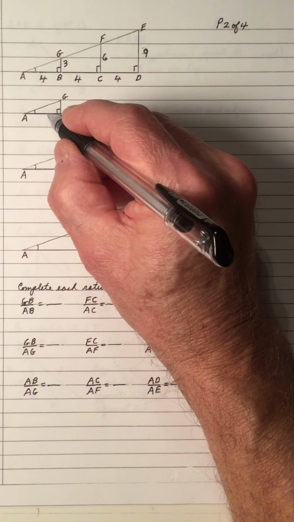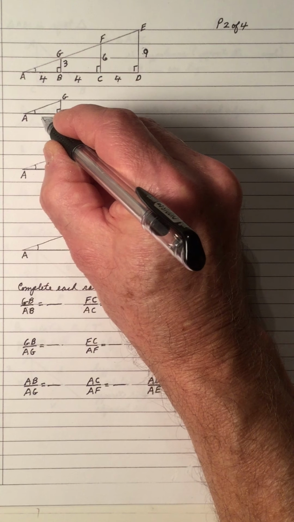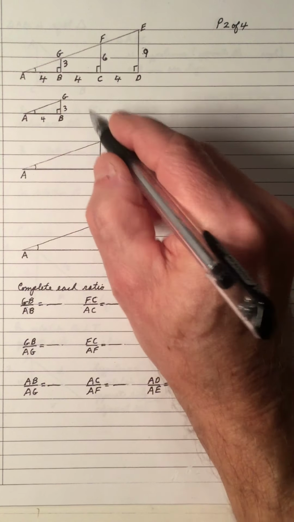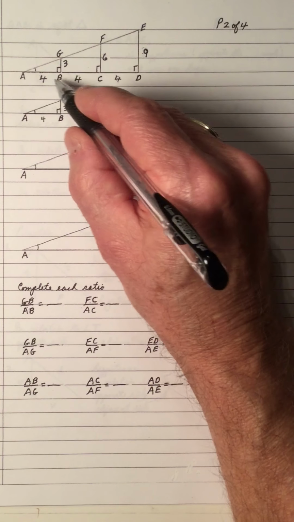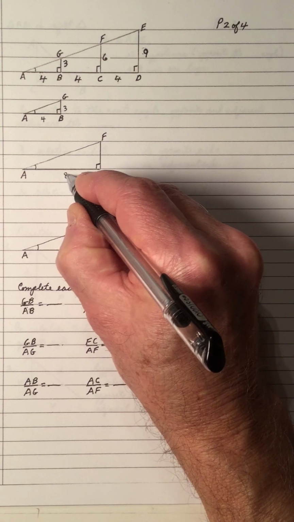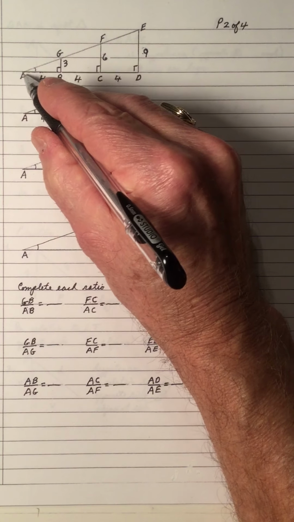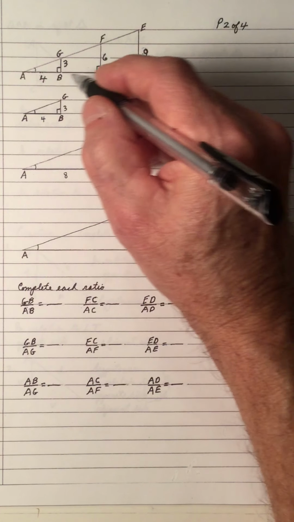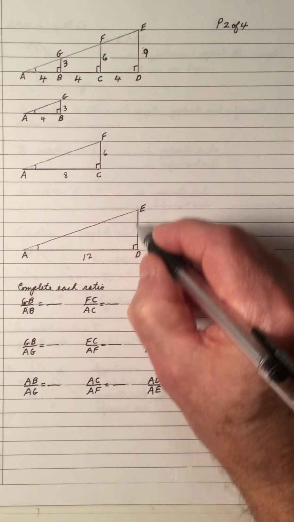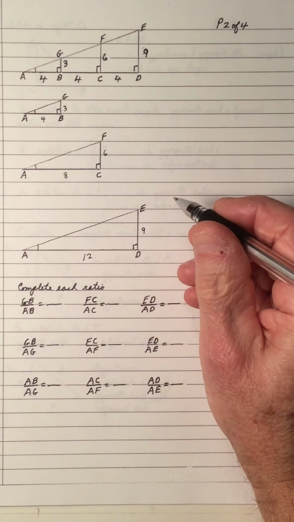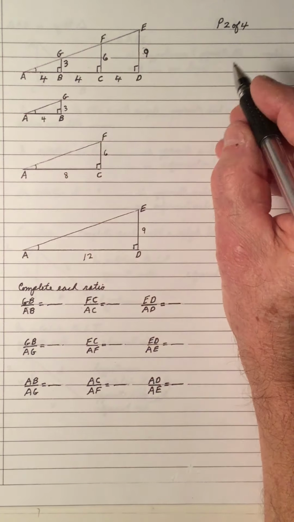So the first triangle has a side of 4 and a side of 3. The second triangle ACF: AC is 4 plus 4, which is 8, and FC is 6. And the third triangle ADE has 4, 4, and 4, which is 12, and a height of 9. What I'm going to do now is work out the hypotenuse in each of these right triangles.